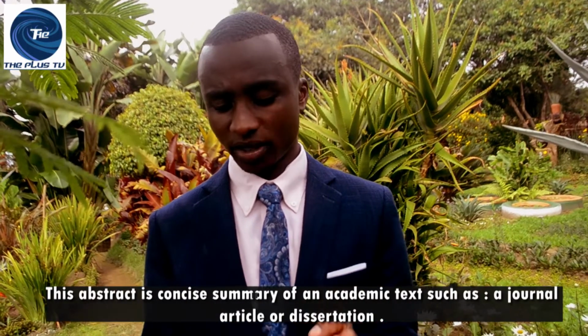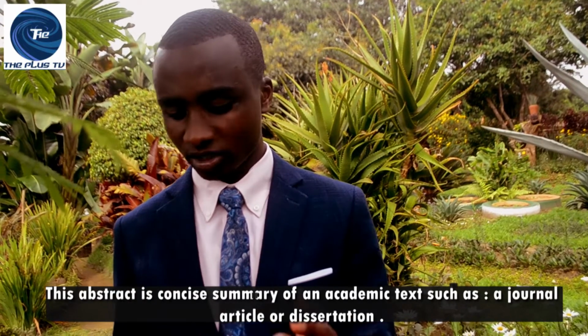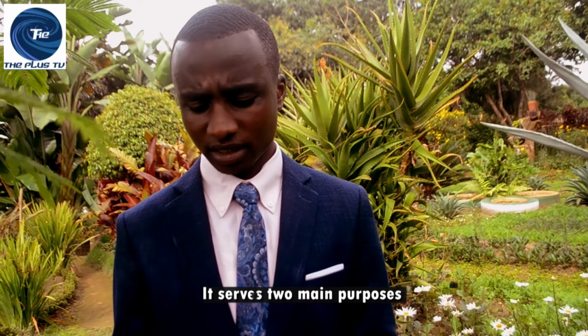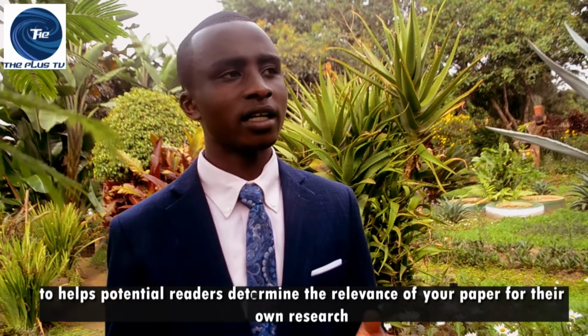This abstract contains a summary of academic texts such as journal articles or dissertations, and it serves two main purposes. One, potential readers determine the relevance of the paper for their own research. It helps those people determine the relevance of the papers. So that's why you don't have to write a book without an abstract. An abstract is very important, because when it is missing, you may meet with those things I've said above.